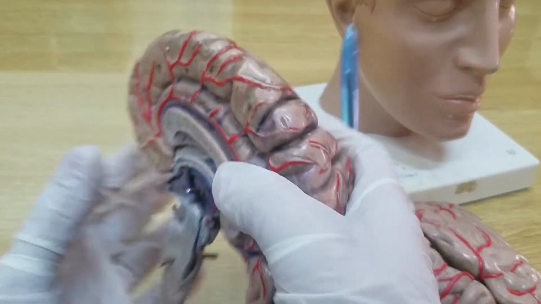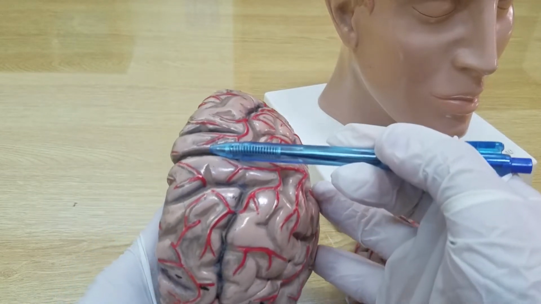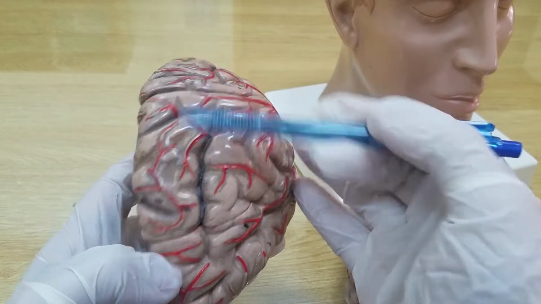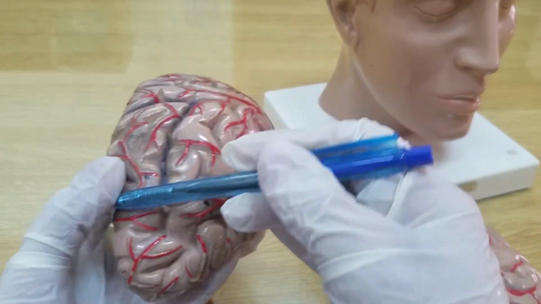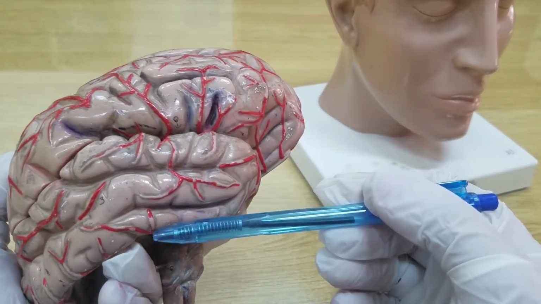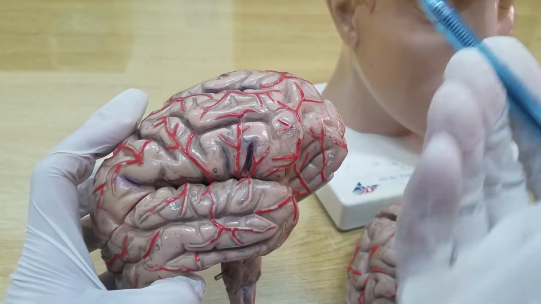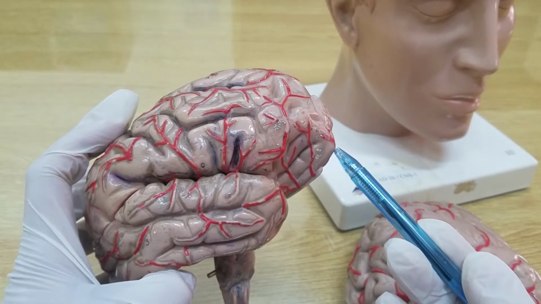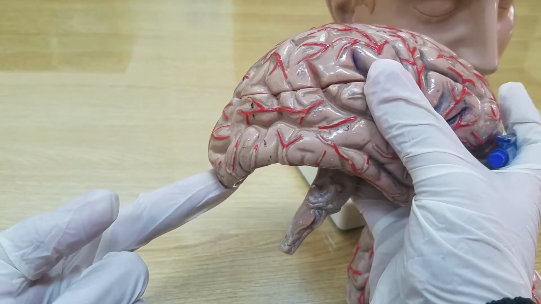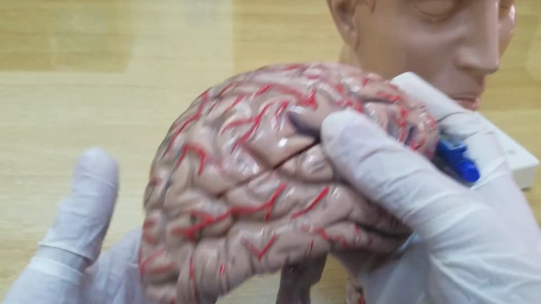So the lobes of the brain are: the frontal lobe in front of the central sulcus; between the central and the parieto-occipital sulcus, the parietal lobe; then this part is the occipital lobe; and extending in front and laterally beneath the lateral sulcus is the temporal lobe. There are three poles as well, pointed parts. This is the frontal pole, this is the temporal pole, and posteroinferiorly, this is the occipital pole of the cerebral hemisphere.